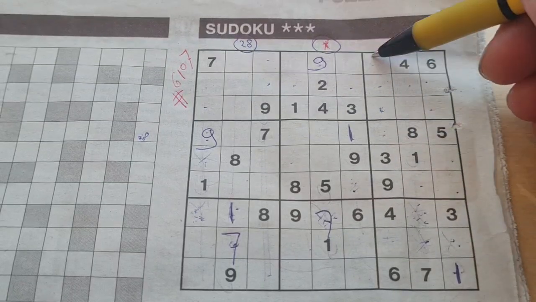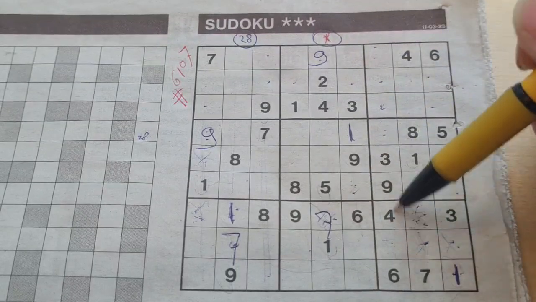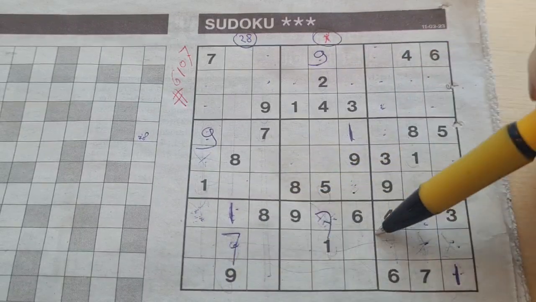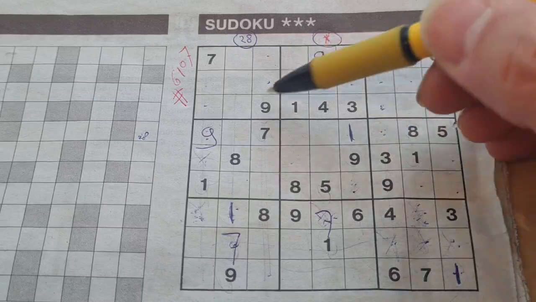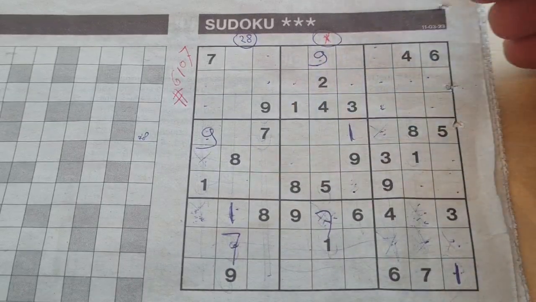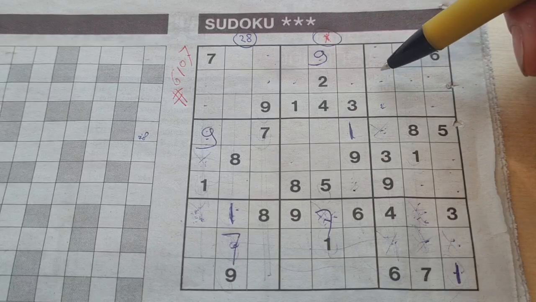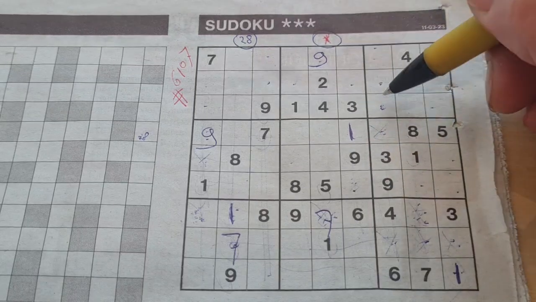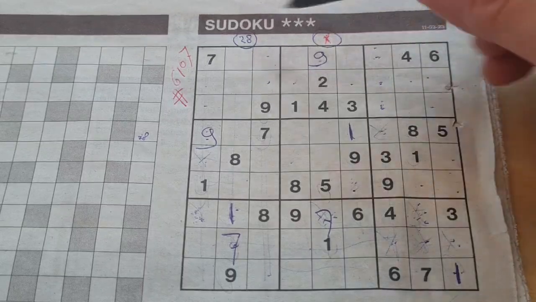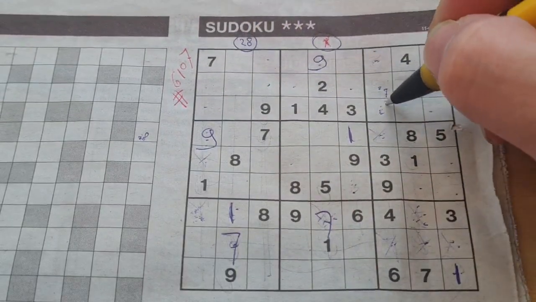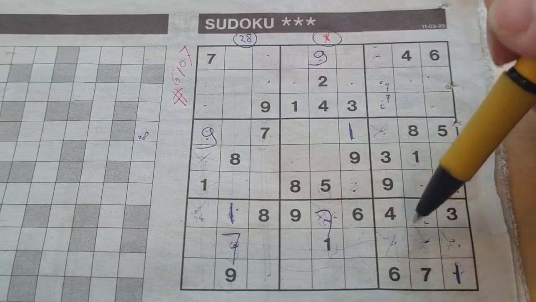1, 2, 3, 4, 5 missing numbers in this column. One of the missing numbers in this column is the number 7. We have a 7 in this row, no 7 there. Here can be a 7 because we have 7 in this row, no 7 there. So the 7 in this column could be here or there or here. Well, we see another 7 in the first row, so no 7 there. So the 7 could be here or there in this column.